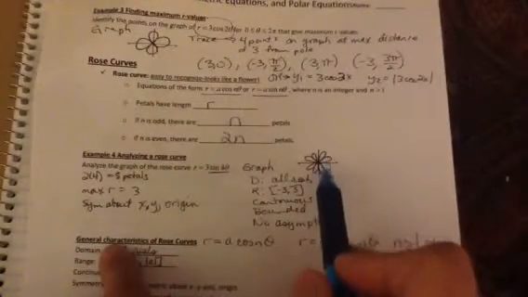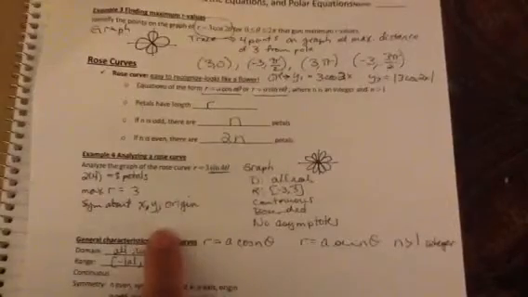I look at it. It is symmetrical about the x, it is symmetrical about the y, and it's symmetrical about the pole. I can rotate around the pole. So it's symmetrical about all 3 of these places. Domain is all reals. Range goes from -3 to 3. It is continuous. It is bounded. And there are no asymptotes.